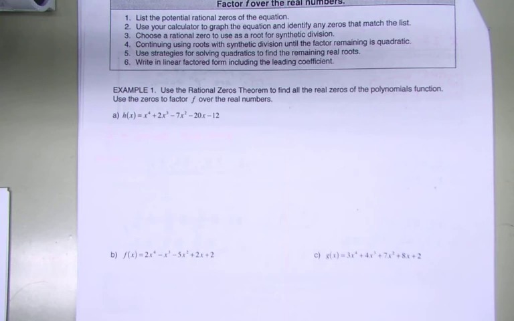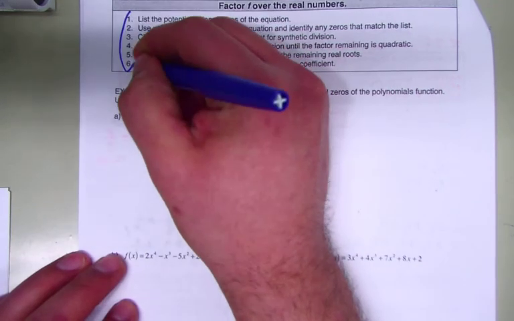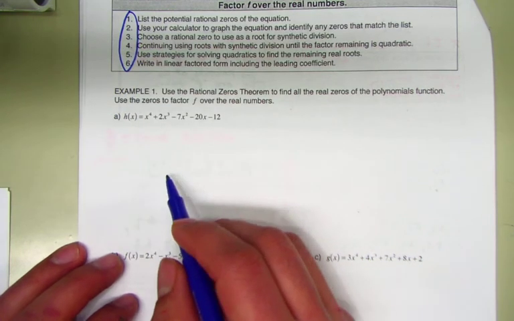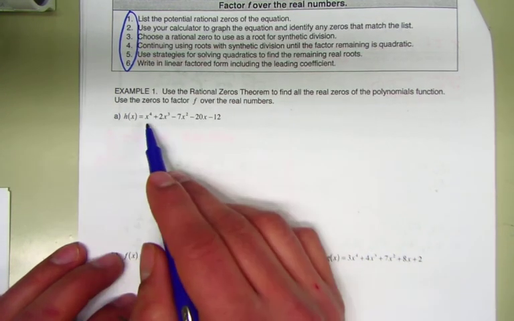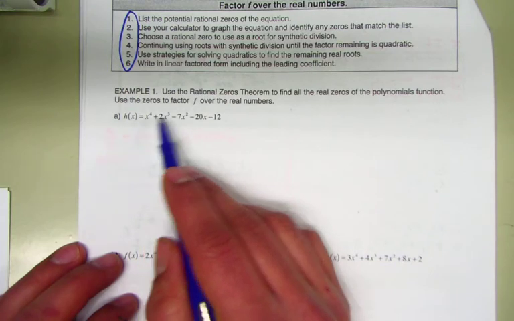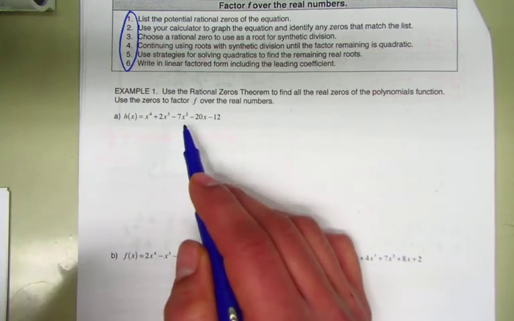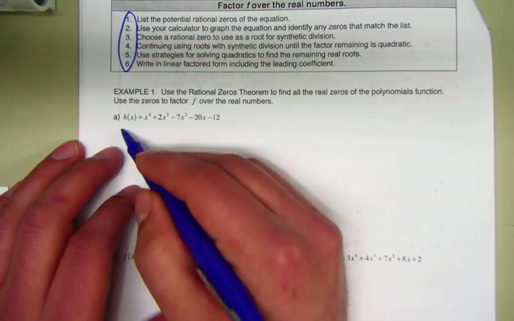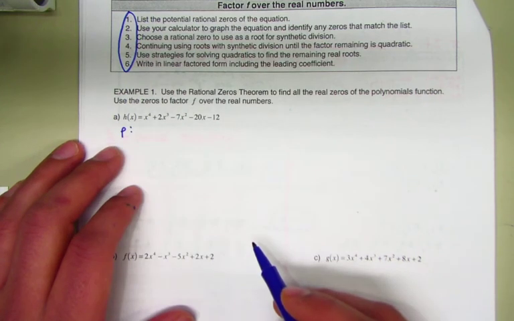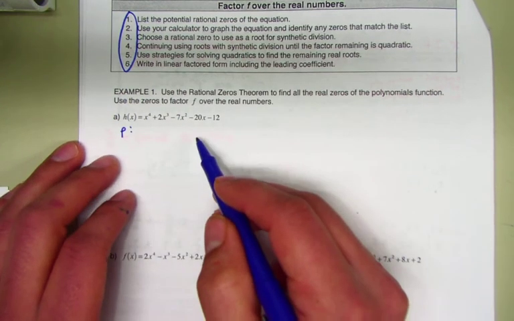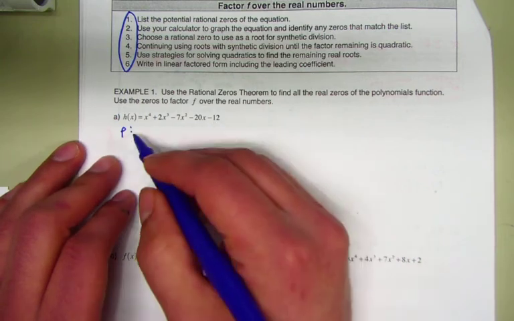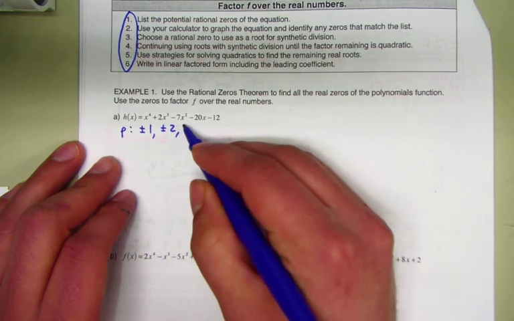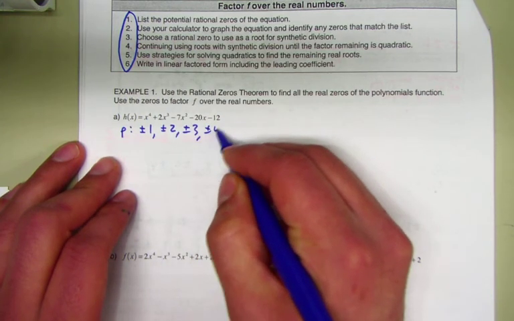So first, right here, your main steps, okay? We're going to follow those steps as we look at this first example, okay? Number one, how many roots at most does this polynomial have? 4. So we're looking for possibly 4, right? The rational zeros come from the p's and q's, so let's go through that process. P's are all the factors of what number? Okay, so those are going to be plus or minus 1, 2, 3, 4, 6.